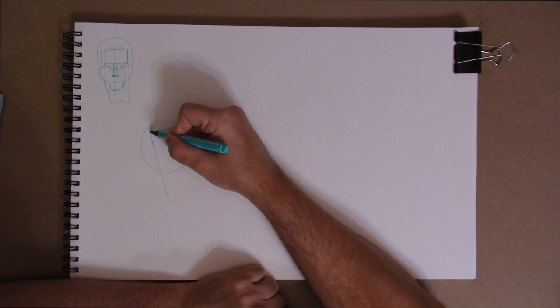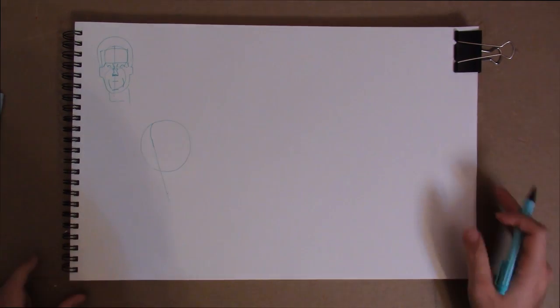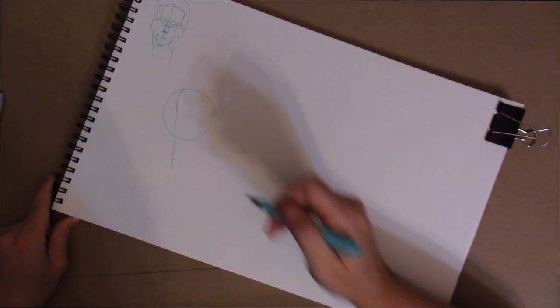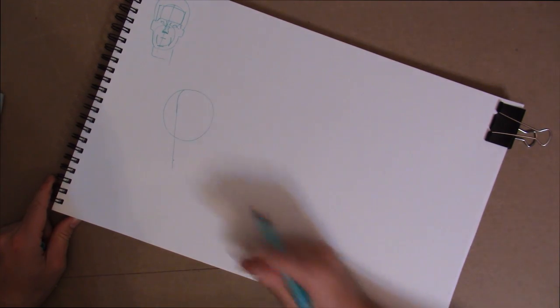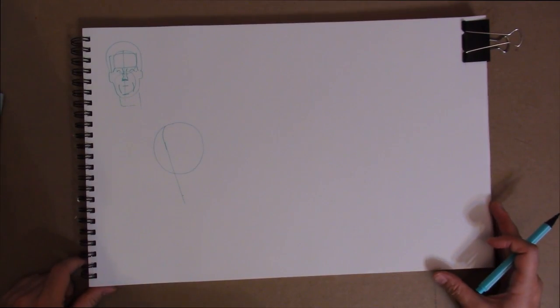So picture this as like a piece of string, and it makes even more sense if I tilt it like this, but you've got to picture it like a piece of string hanging off the ball. So let's keep it going.